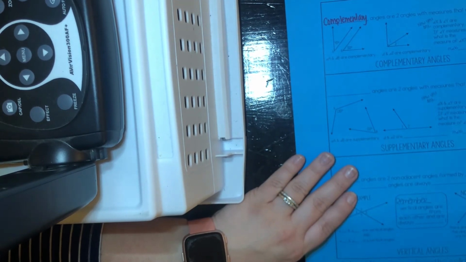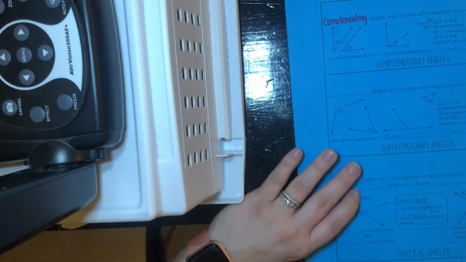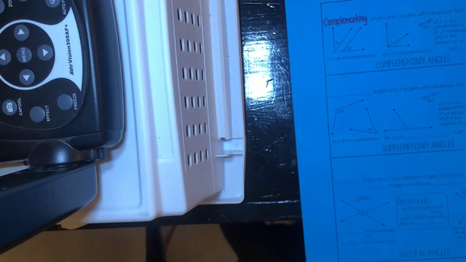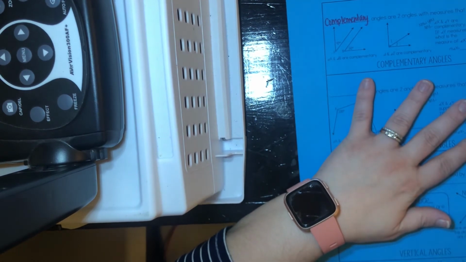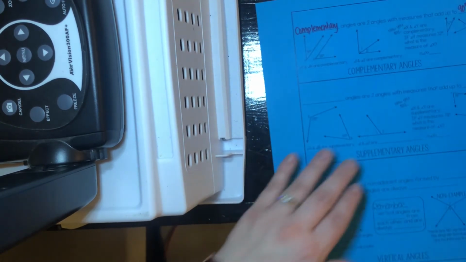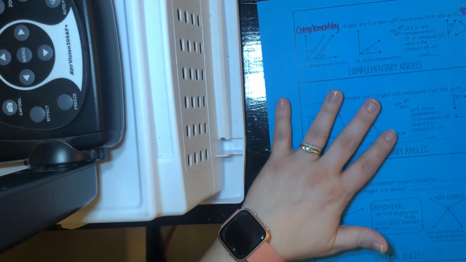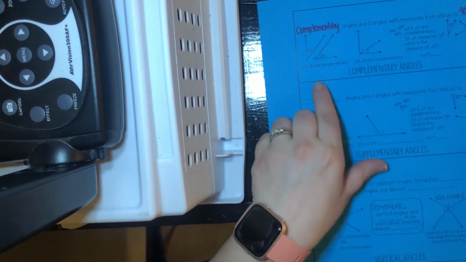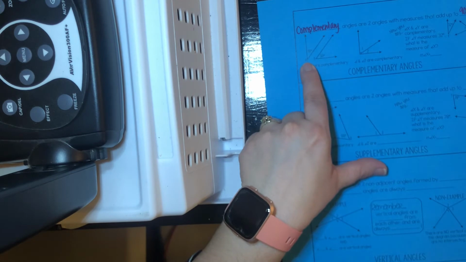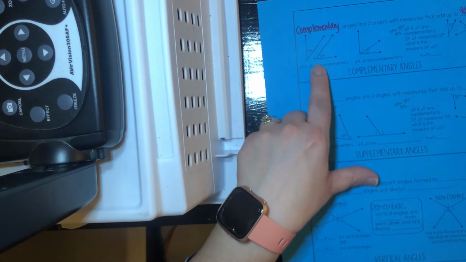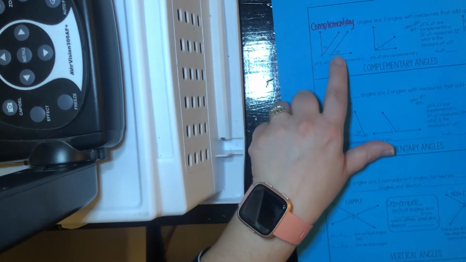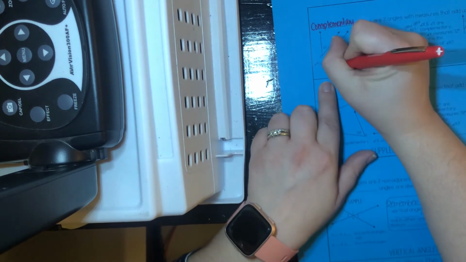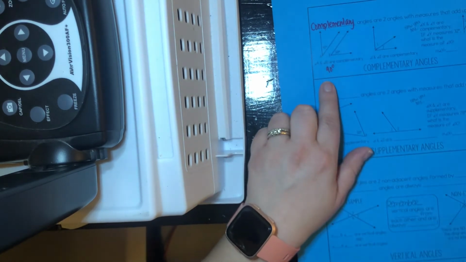Complementary angles are two angles with a measurement that add up to 90 degrees. Okay? So A and B in this first example are complementary because 40 degrees plus 50 degrees equals 90 degrees.